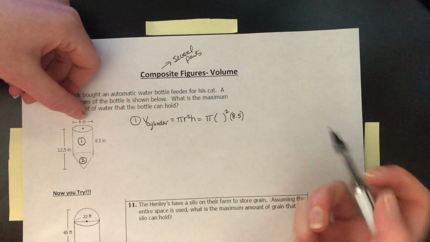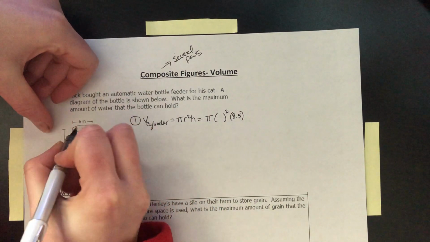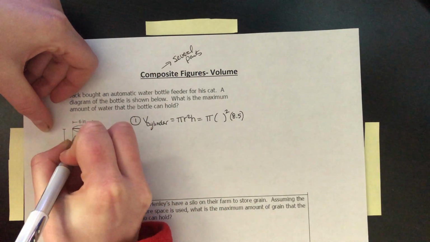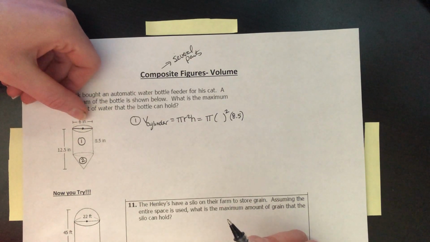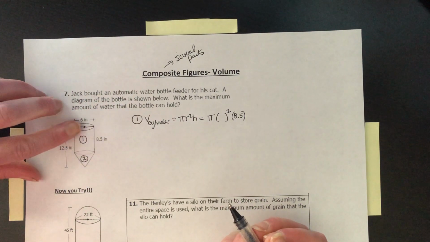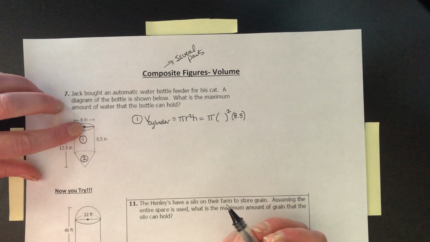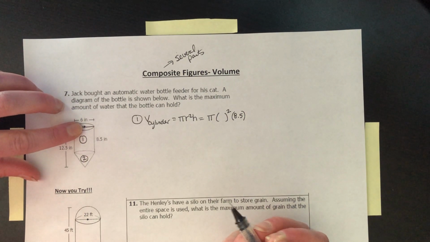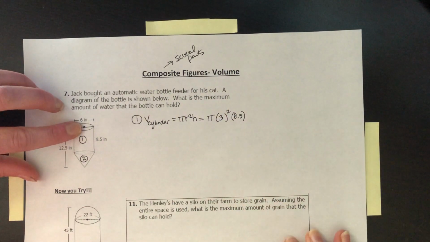So here, I see that it's 6 inches, but it's going straight across. So that's the diameter. So if the diameter is 6, but I want the radius, I take half the diameter. So half of the diameter would be 3. So the radius of the cylinder is 3.